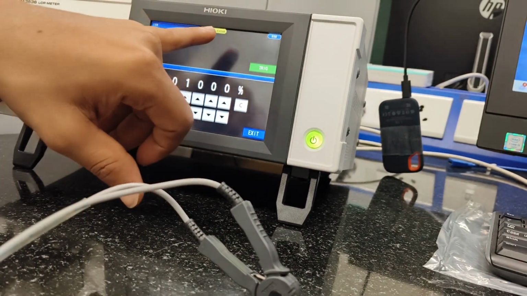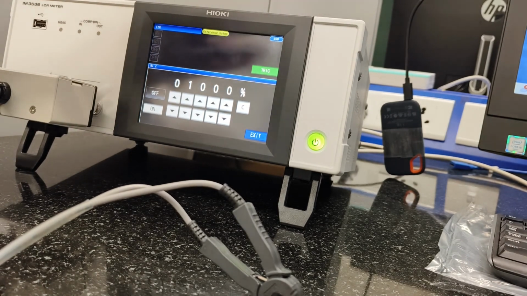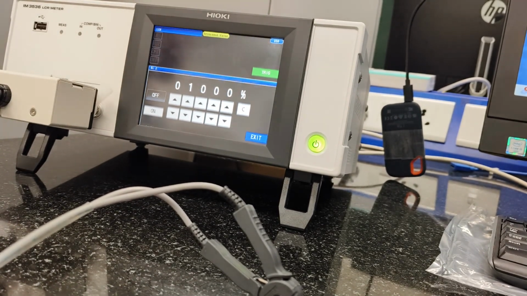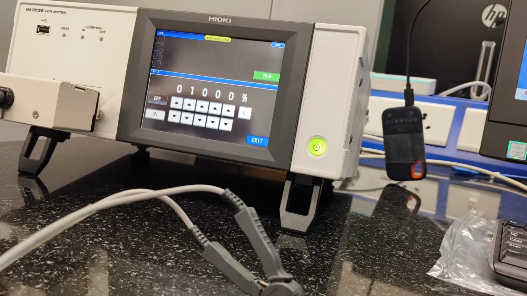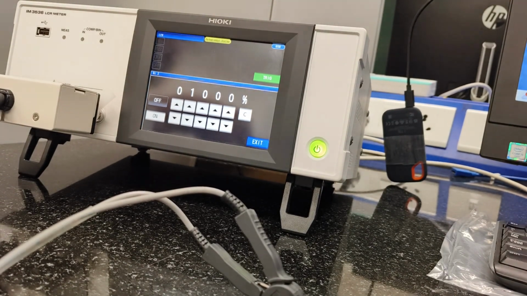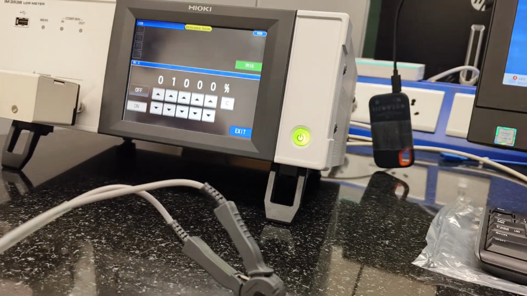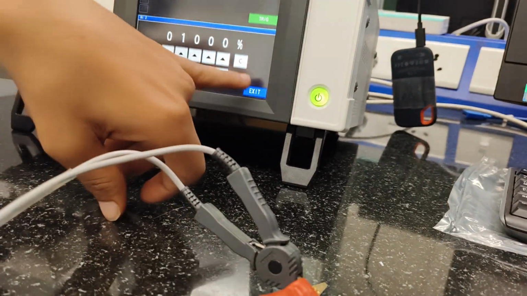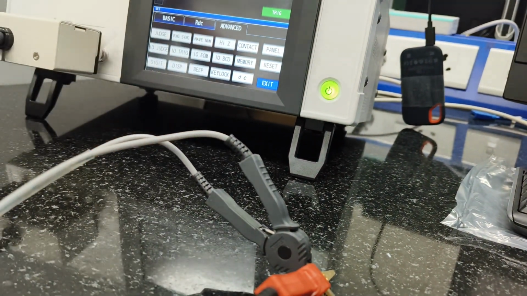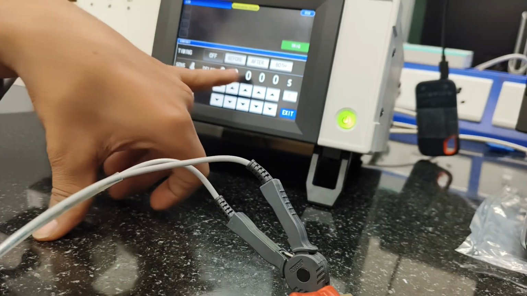So it will check the contact check function. People used to have these contact check functions, to see whether our probe is having a good connection to the DUT or not. For that they are using the high Z function.